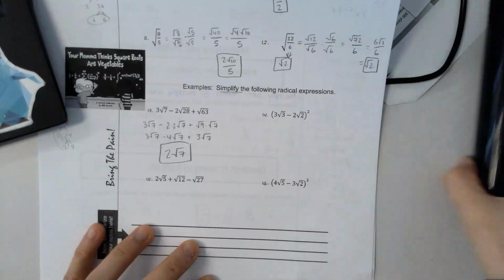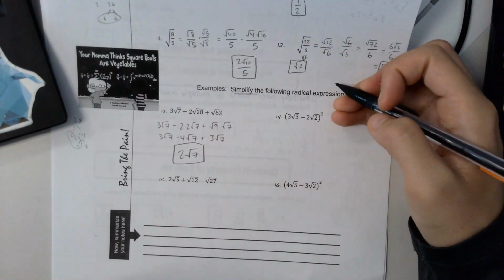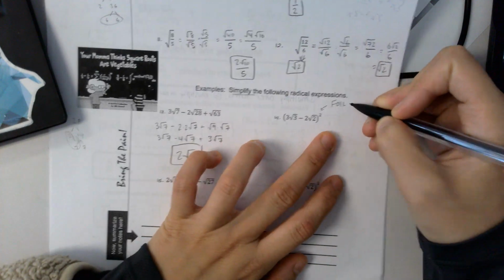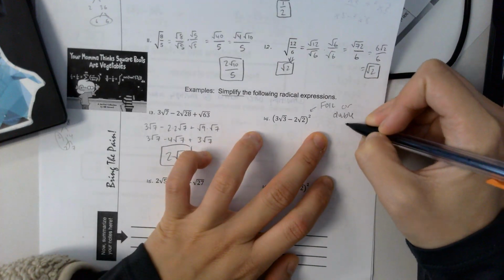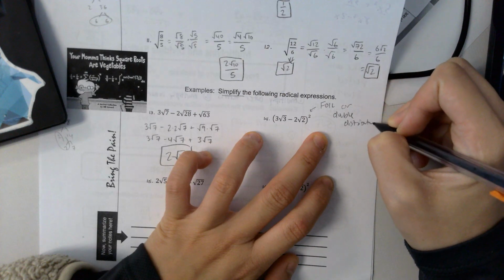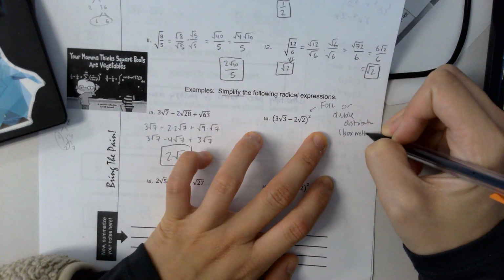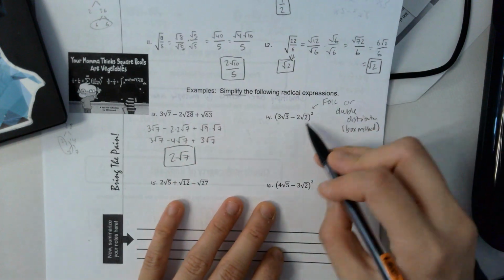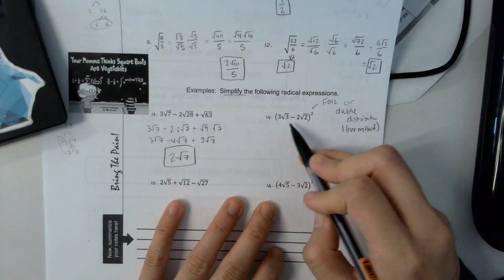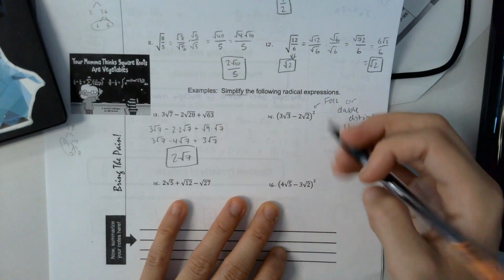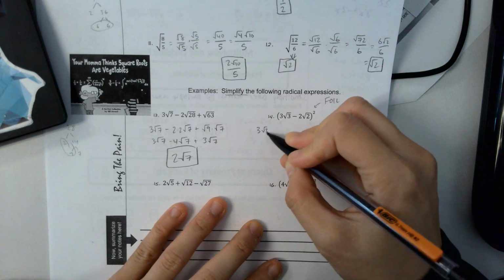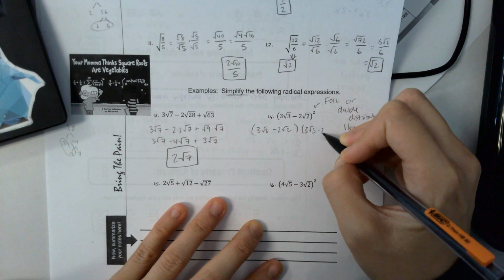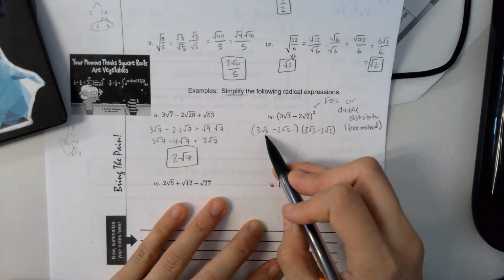Okay. This one's tricky. This one we haven't really gone over FOIL before, except for in vocab, but this is like FOIL or double distribution. Or box method. So we'll go over an official lesson on this, but you should have learned it before, and it is a vocab term. So we don't want to just square each term. We need to write it out and multiply it properly. So we're going to write 3 root 3 minus 2 root 2 times 3 root 3 minus 2 root 2. And then we are going to FOIL it.